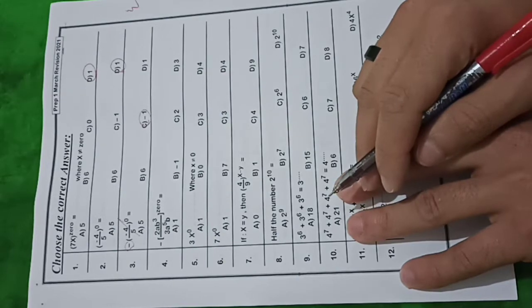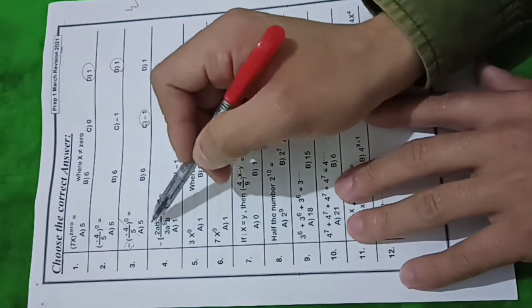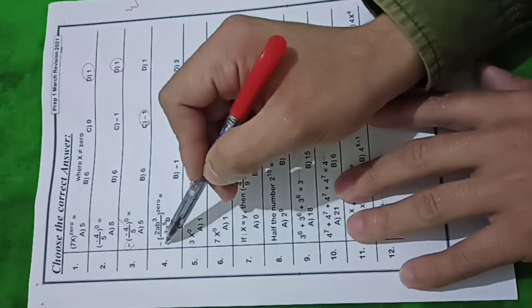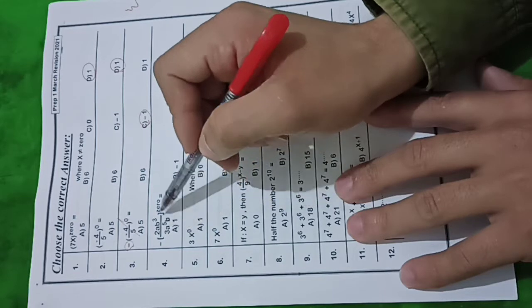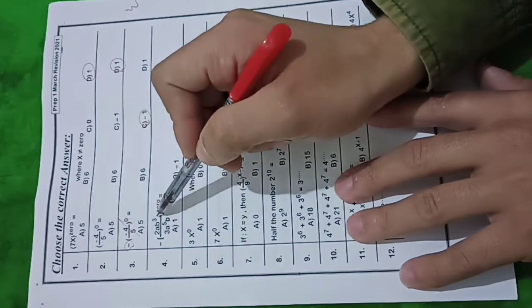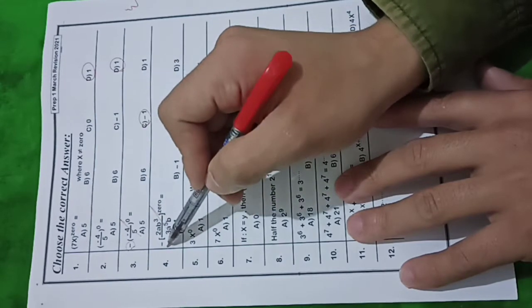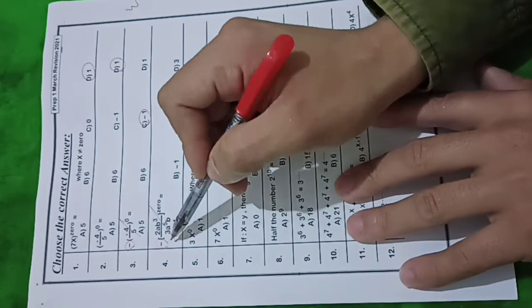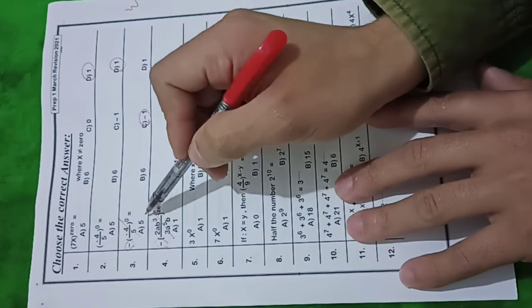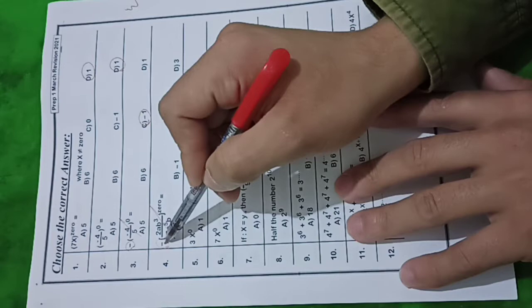Okay. Number 4, the same, we have a bracket, inside the bracket we have a number, outside the bracket we have a negative sign, and we said before any number raised to power 0 equals 1. So the bracket gives us 1, and the negative sign in front of the bracket makes the answer -1.